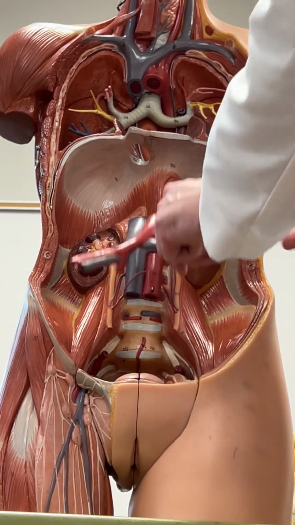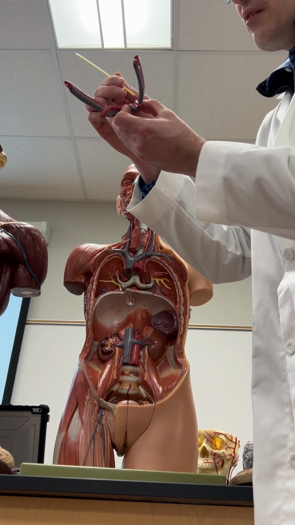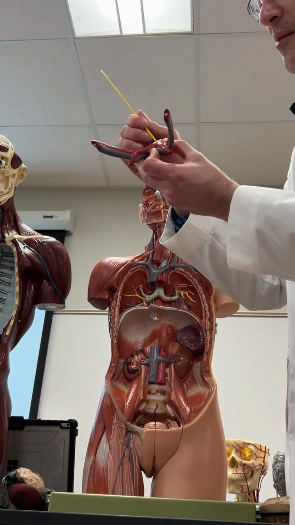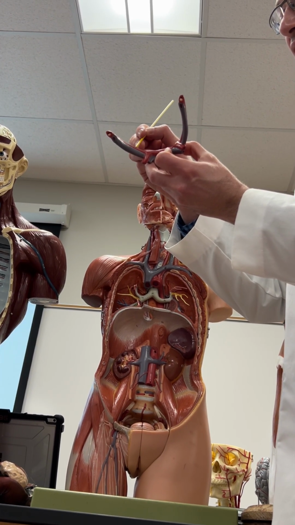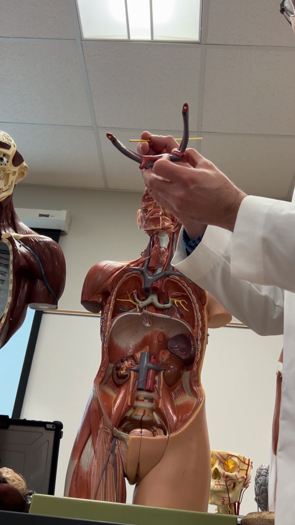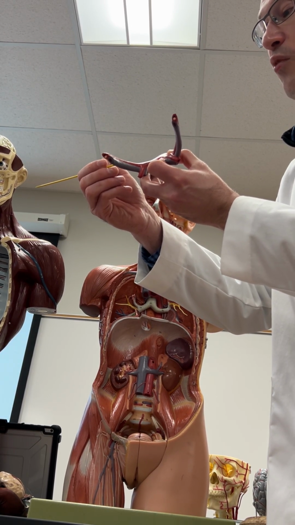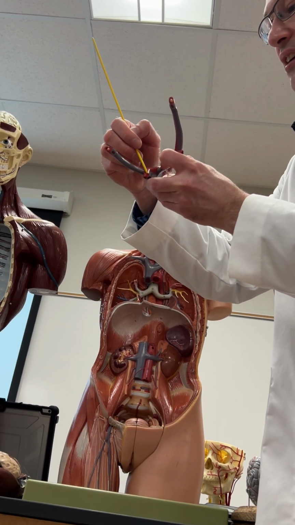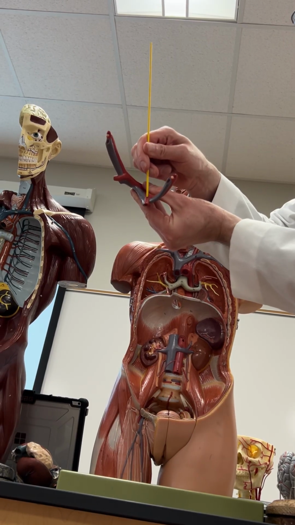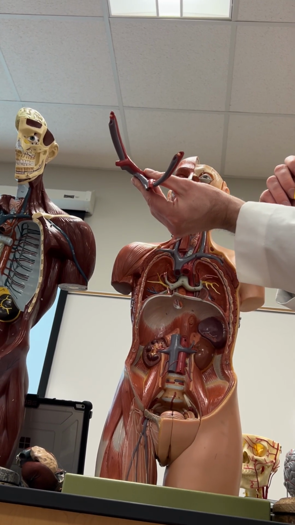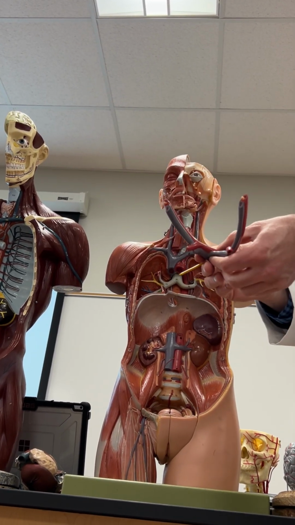And it's nice about this model, you can pull this out so that you can clearly see the next branch point, right, which is where the right and left common iliac arteries are going to break into their respective external and internal iliac arteries on each side. So right here is the right external iliac artery and right internal iliac artery, and then over here on the left is the left external iliac artery and left internal iliac artery. Notice that the internal iliac arteries turn inwards to deliver blood to the pelvis.